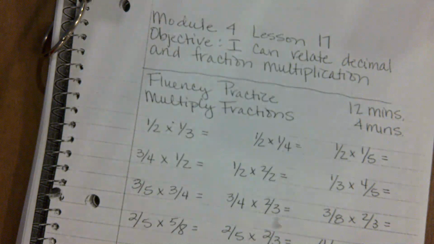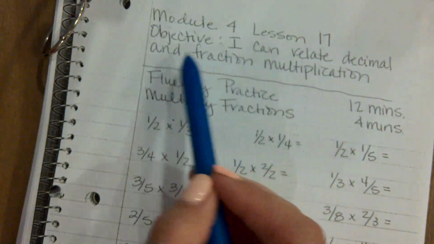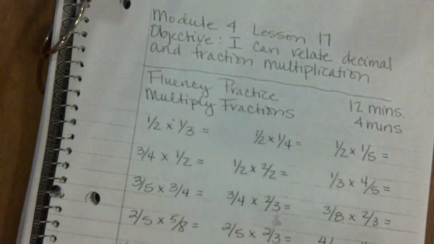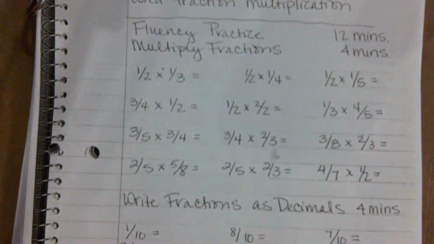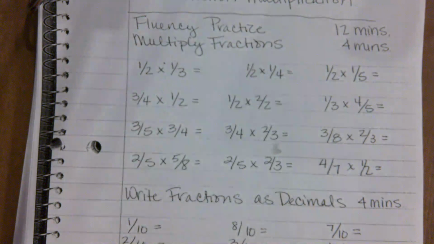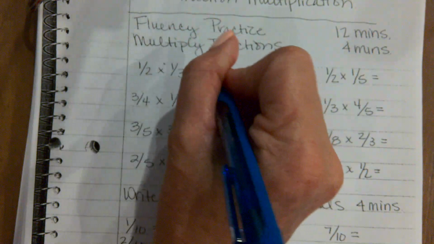So go ahead and read the objective while I read it out loud. I can relate decimal and fraction multiplication. So putting it all together, if you will. So what we're going to start with is our fluency practice. And this little fluency practice is kind of reviewing lessons 13 through 16. So we're simply going through and multiplying.